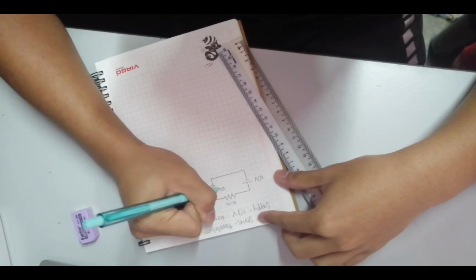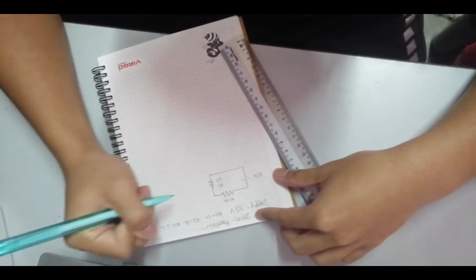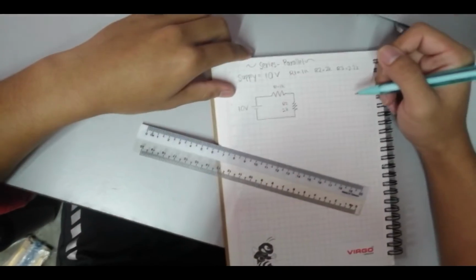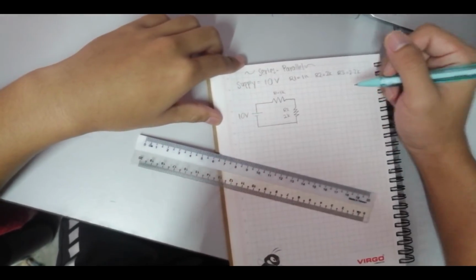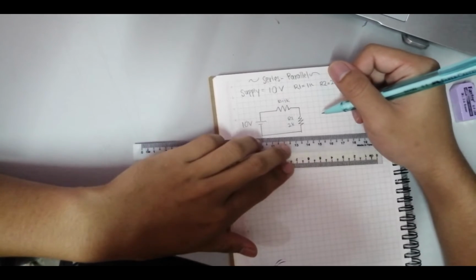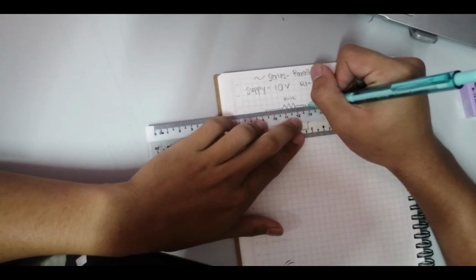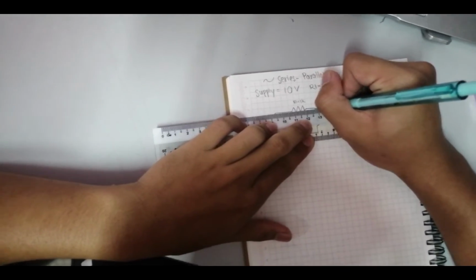This one is R2, 2K ohms. Because we are going to construct a series parallel circuit, all we have to do is just add R3, which is this way.